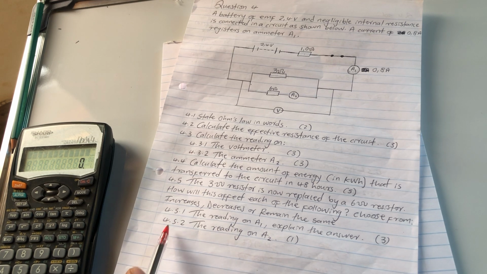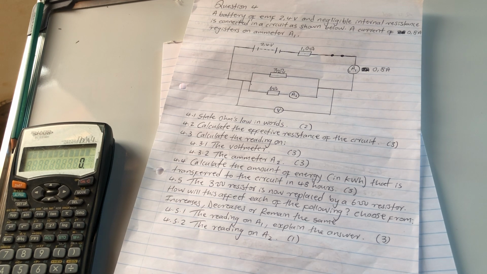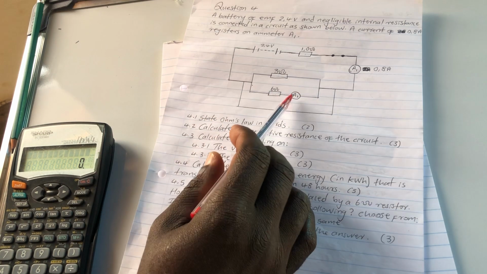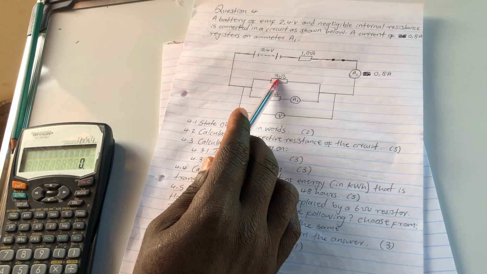Then 4.5.2. What will happen to the reading on A2? A2 is this one. You increase the resistance here.